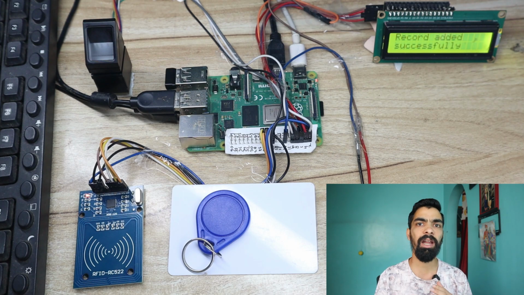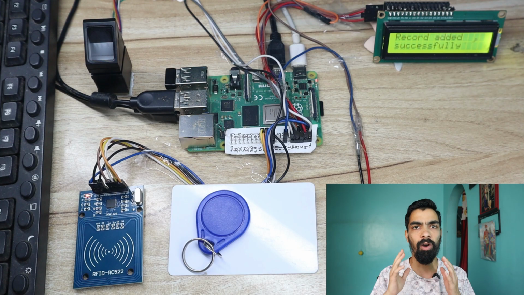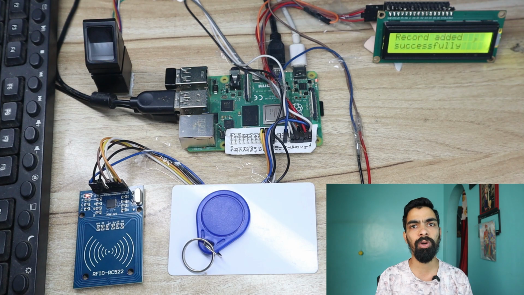And in this way we can update as many student records, as many RFID cards, as many fingerprint sensor entries in our system. At the end, offline you can also verify the database by using our Excel sheet and the JSON format. So this is the complete flow of this project. In this project, if you want to delete the database, there is also an option to delete it in the database management system. So this project is divided into two parts. One is the attendance system, one is the database management system.